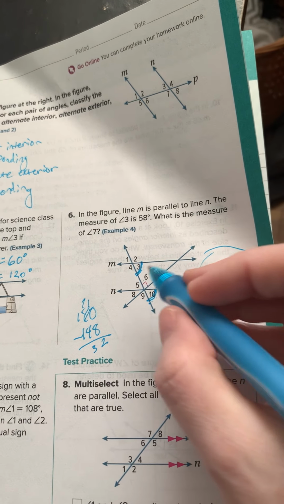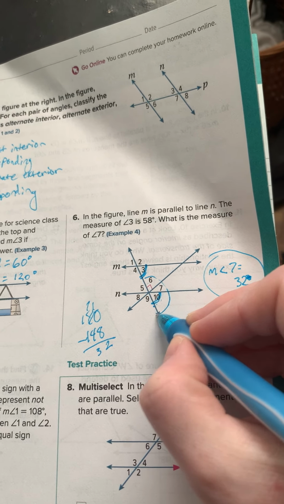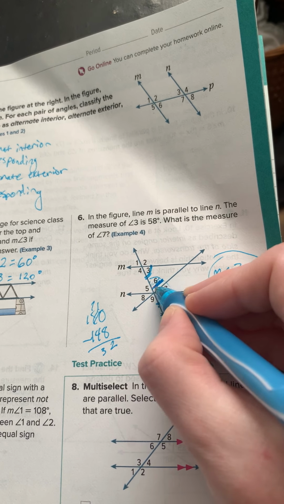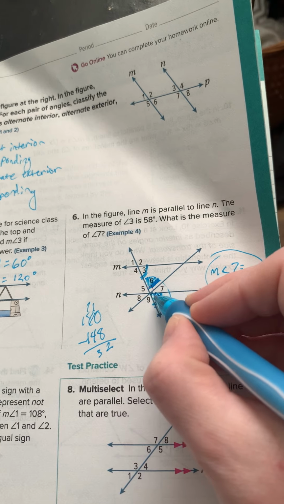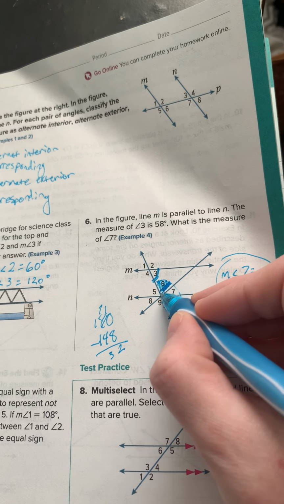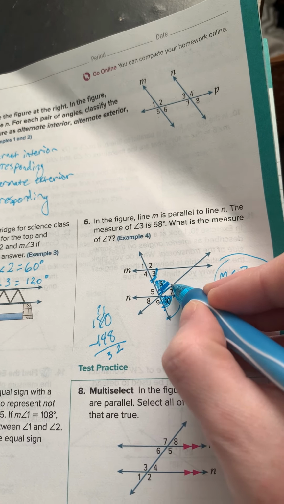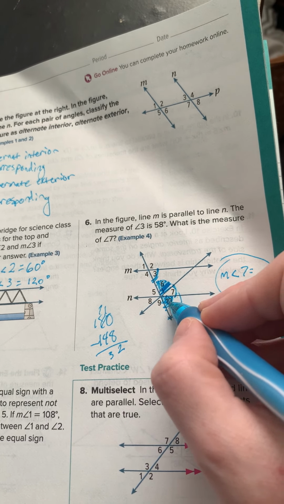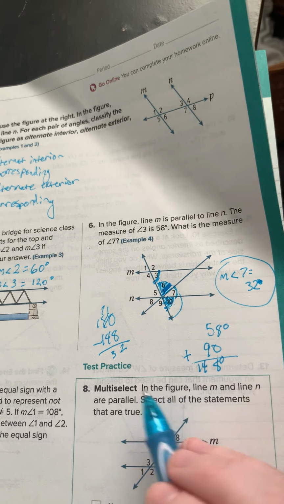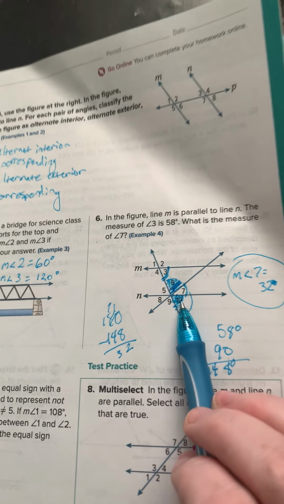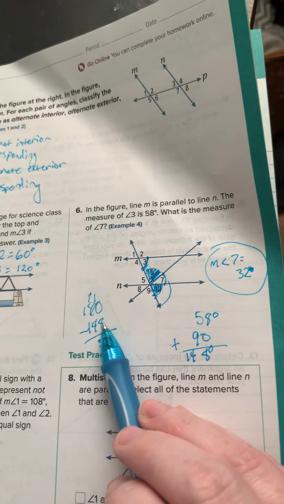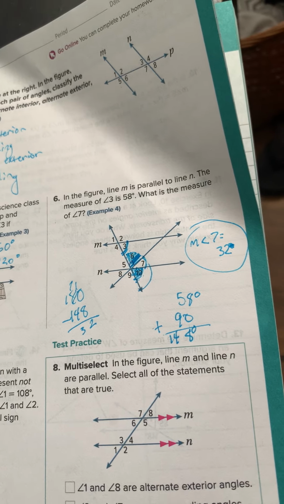So if you're filling in this whole chunk here, right? If you're filling this all in, this is 90, this is 58. What's this little piece here left? What's this going to be? Well, you can take 180 and minus out each one. So you could take 180 and go minus 58, and then that answer, and minus 90. That's a pain. Just add these up and then minus that. You save a step, okay?